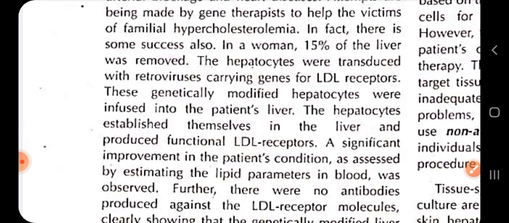Okay, so the gene responsible for the LDL receptor is to be introduced via a vector into the patient's hepatocytes, which are your liver cells, and that can be done by isolating the liver cells from the patient. About 15% of the patient's liver cells are isolated, and we transfect those liver cells.